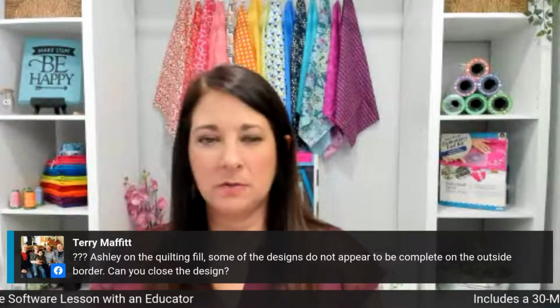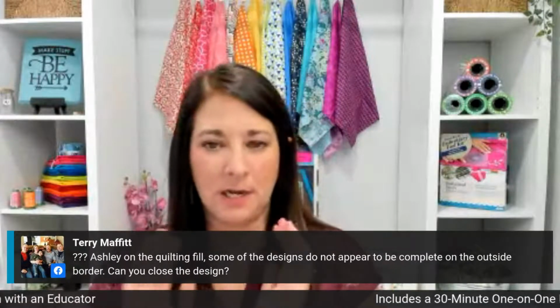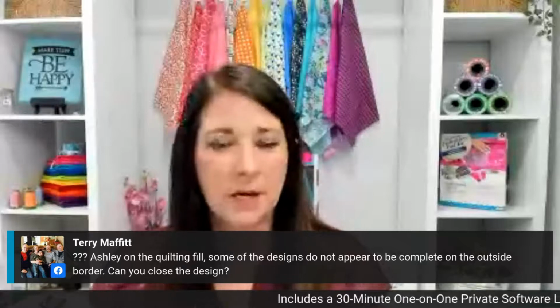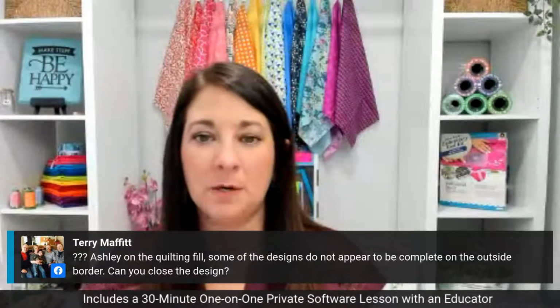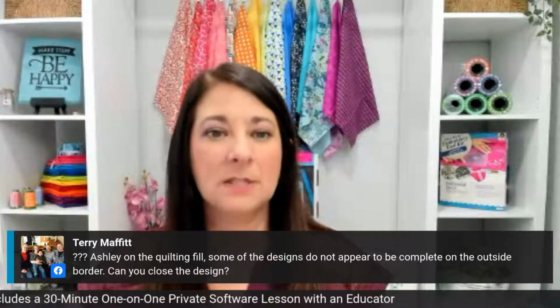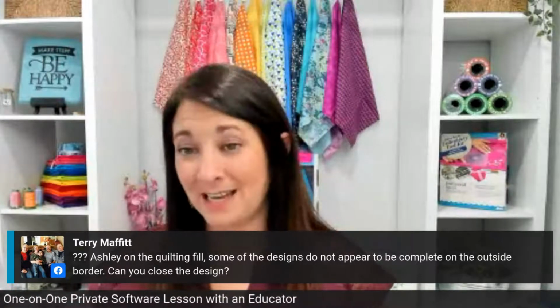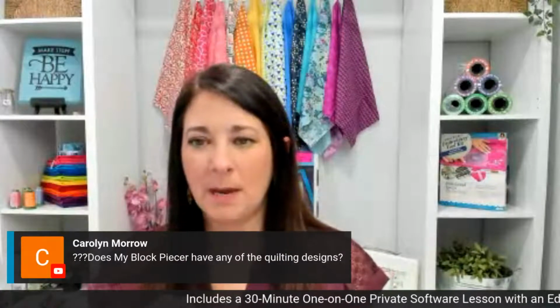Okay, and then Terry also says, you can tell Terry uses her software a ton. I love these questions, Terry. So Terry also says, Ashley, on the quilting fill, some of the designs do not appear to be complete on the outside of the border. Can you close the design? So yes, I would add an additional run stitch in order to give that a nice finished edge. And I'll do that also when we go back in there.